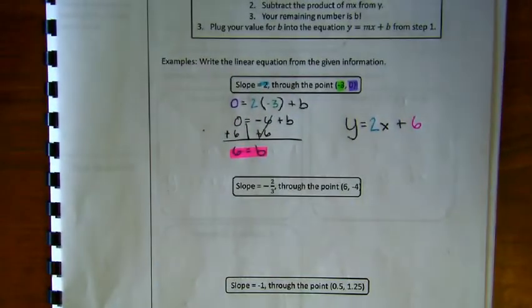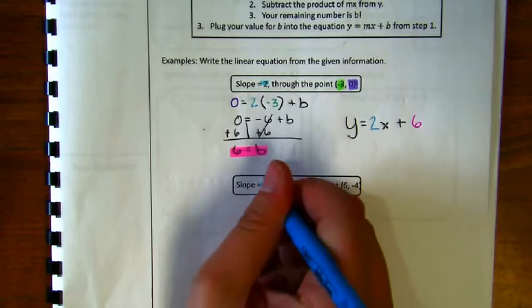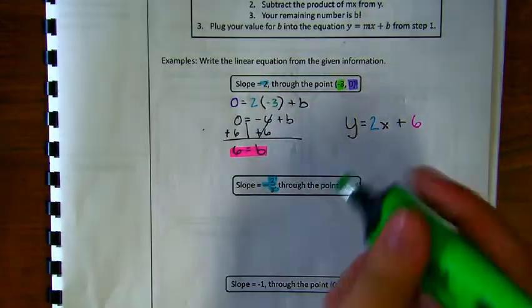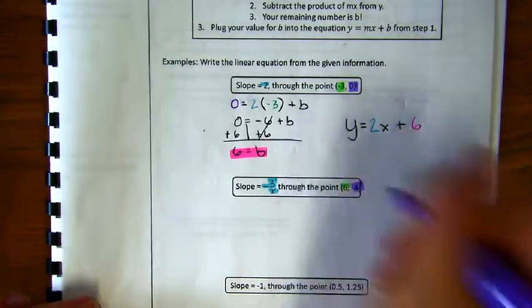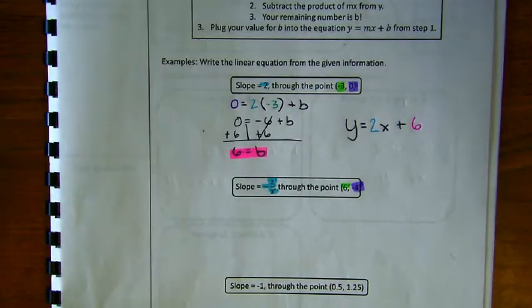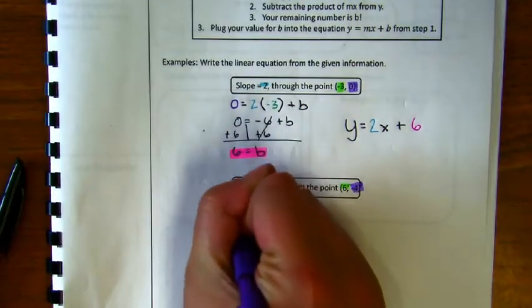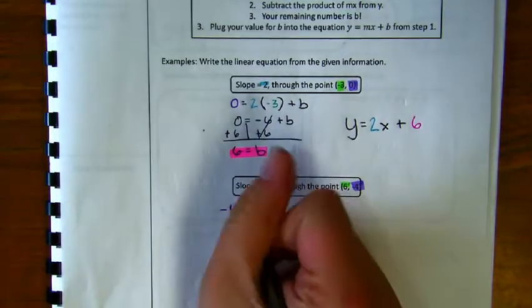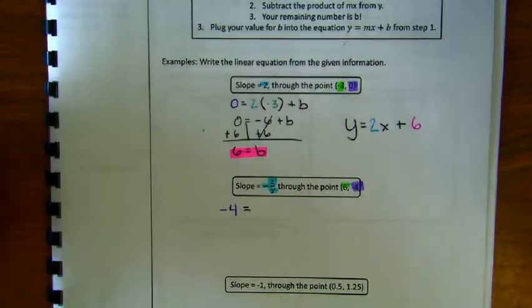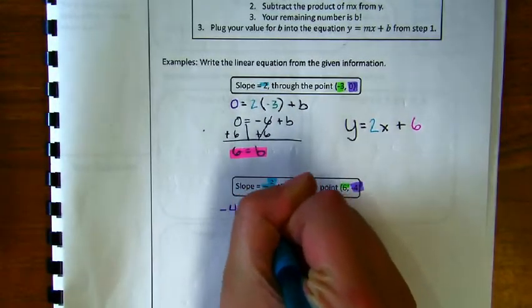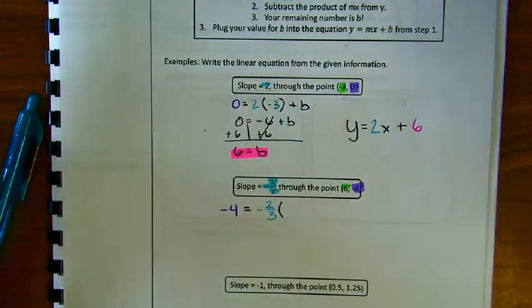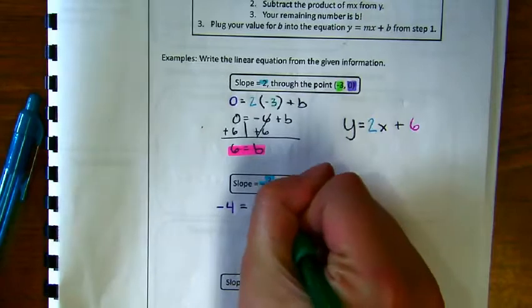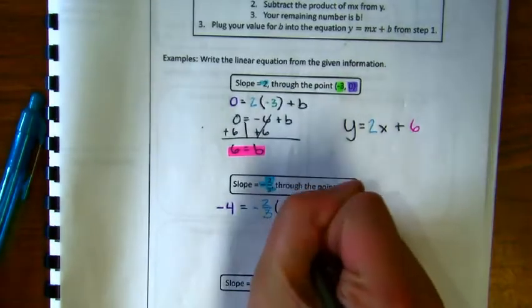This time our slope is a fraction, but that's still our slope, so we're still going to make that blue. 6 is our x value, and -4 is our y value. So we've got -4 equals -2/3 times 6 plus b.